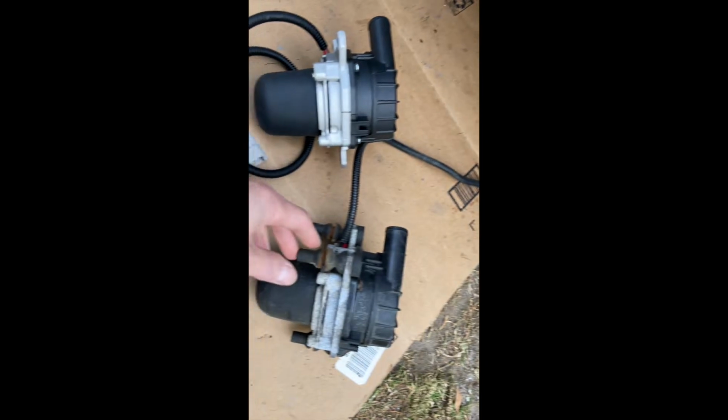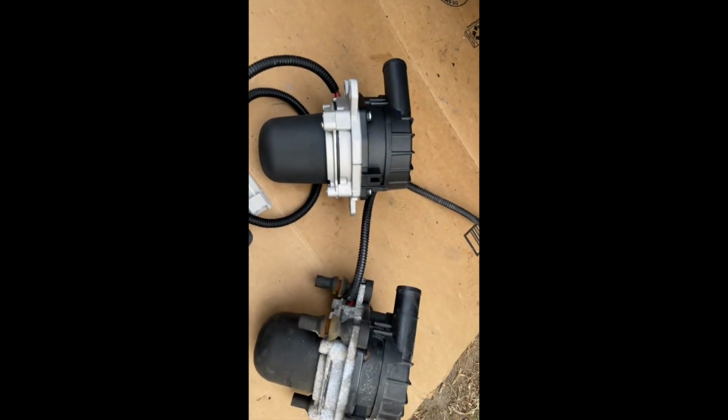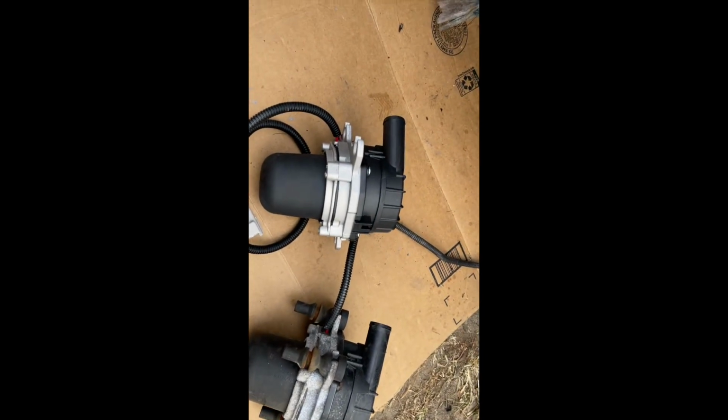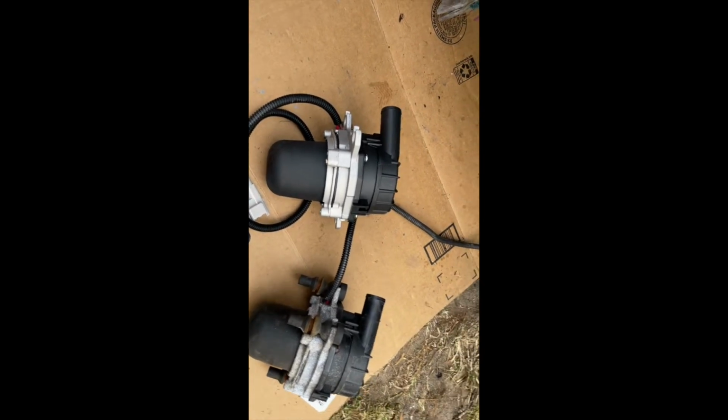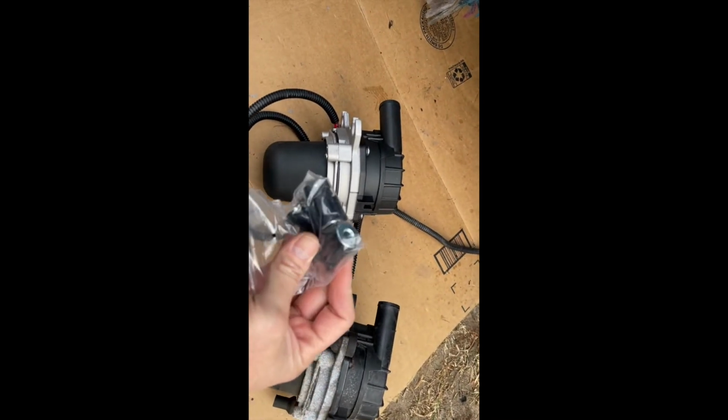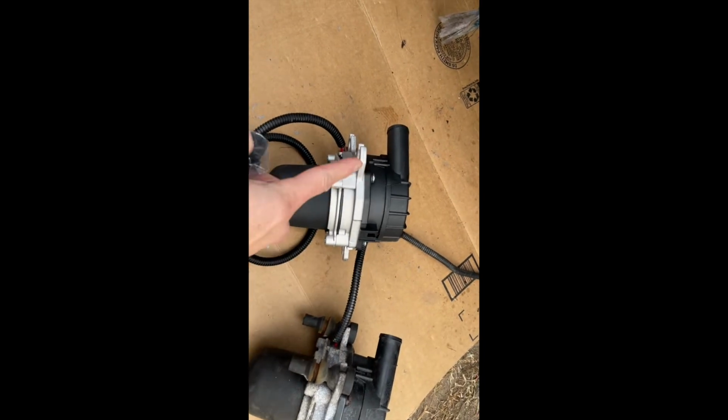Those holes. That one, that one. You just push them off. These are pliable, the ones that come from Amazon. And I'll leave the link in the description below for the ones I ordered. So these are the sturdier ones. It's got metal in the middle of these.